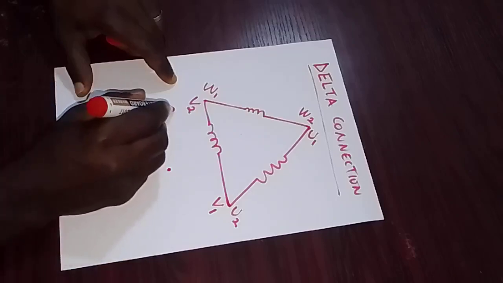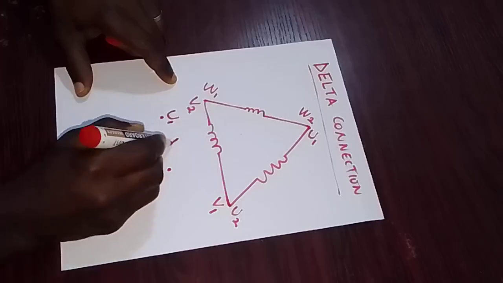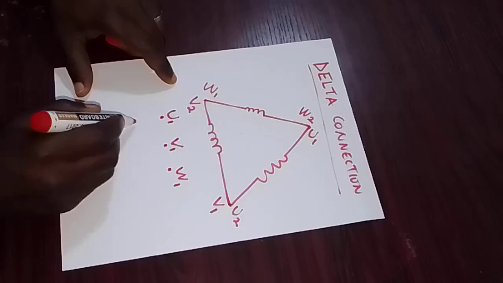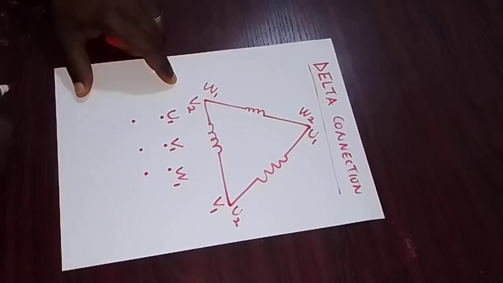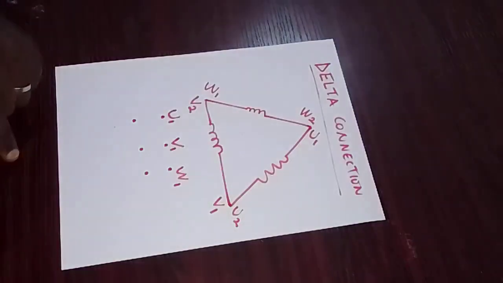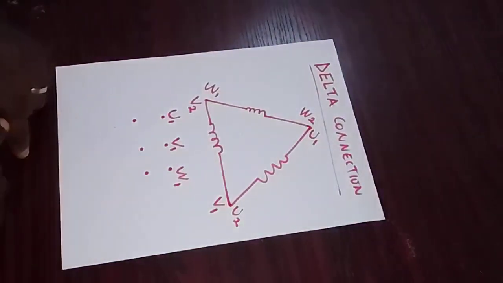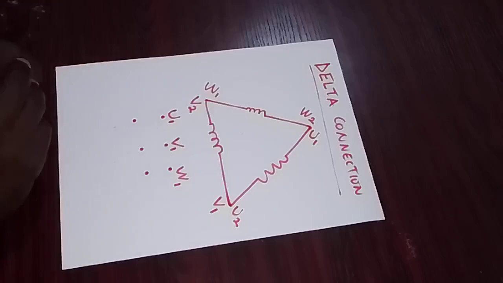You have, let's say, U1, V1, W1. The next set we have, to enable you to have a good understanding of how it is depicted in the terminal box, because in the delta connection, when we're dealing with the terminal box, that's the practical aspect of it.